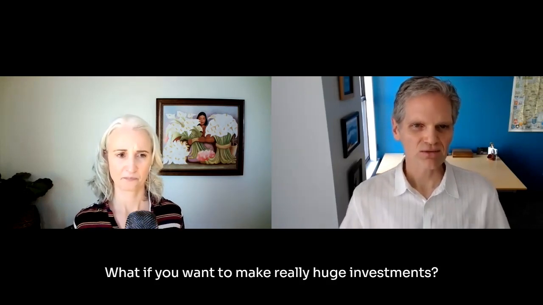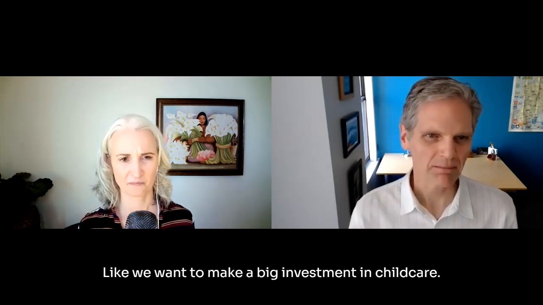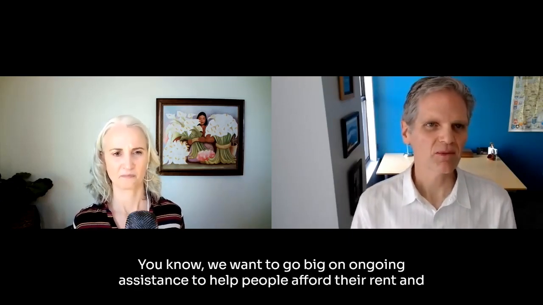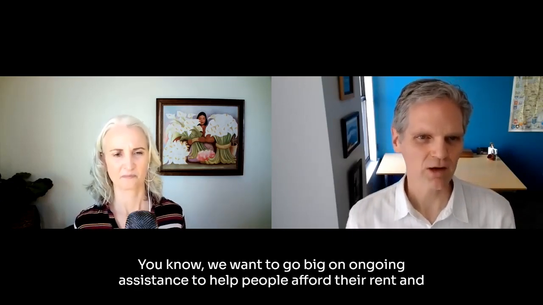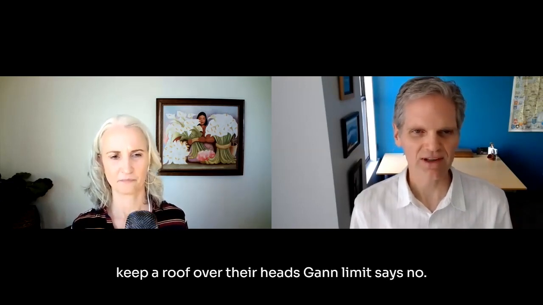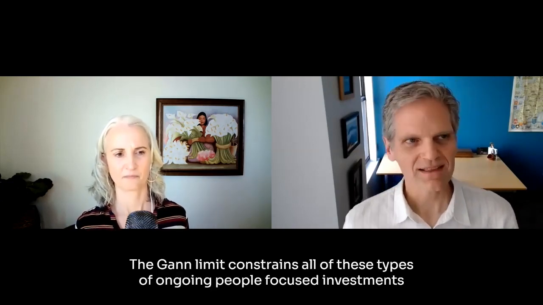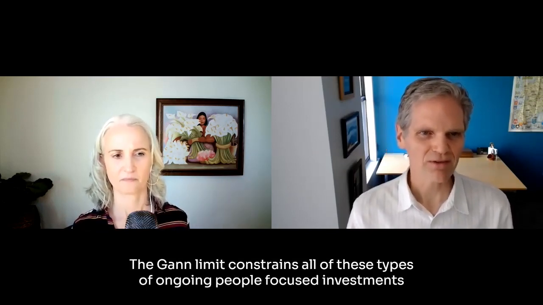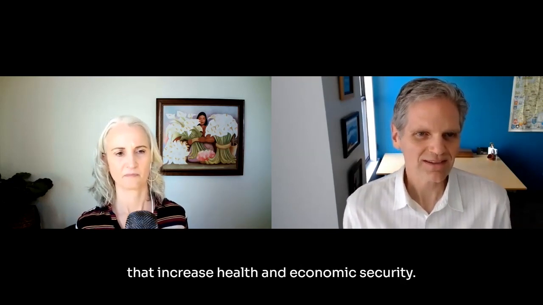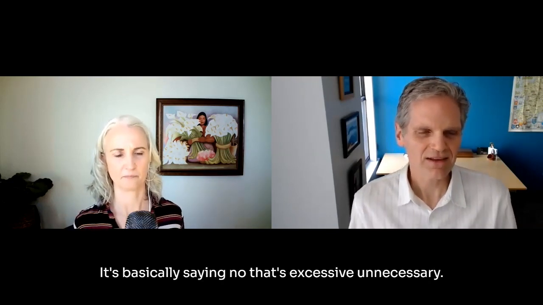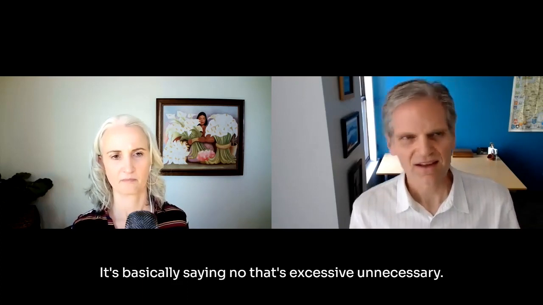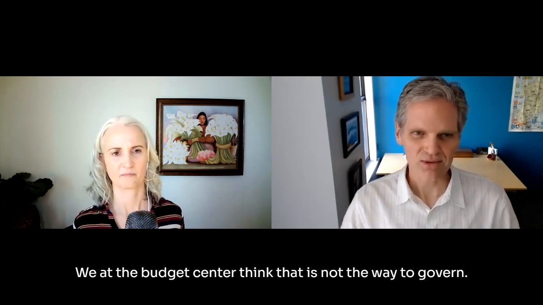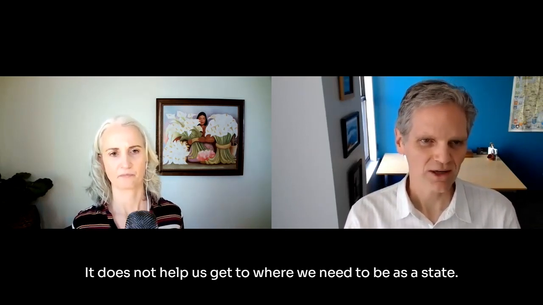What if you want to make really huge investments? Like, we want to make a big investment in childcare. We want to go big on healthcare. We want to go big on ongoing assistance to help people afford their rent, to keep a roof over their heads. The Gann limit says no. The Gann limit constrains all of these types of ongoing people-focused investments that increase health and economic security. It's basically saying, no, that's excessive, unnecessary. We don't need to go down that road. We at the Budget Center think that is not the way to govern. It does not help us get to where we need to be.